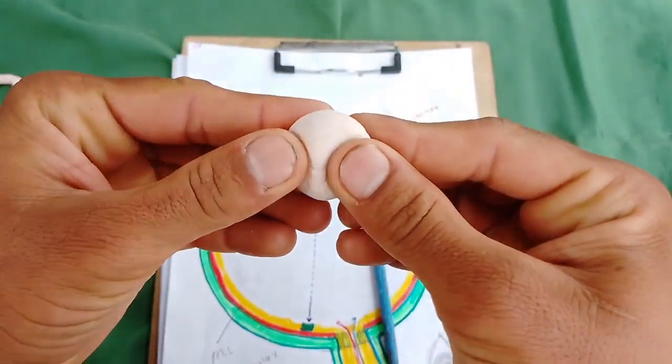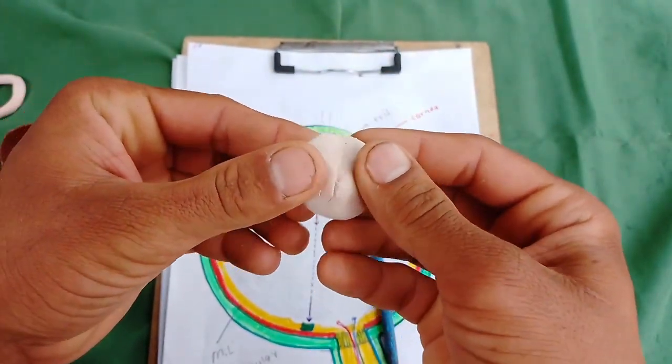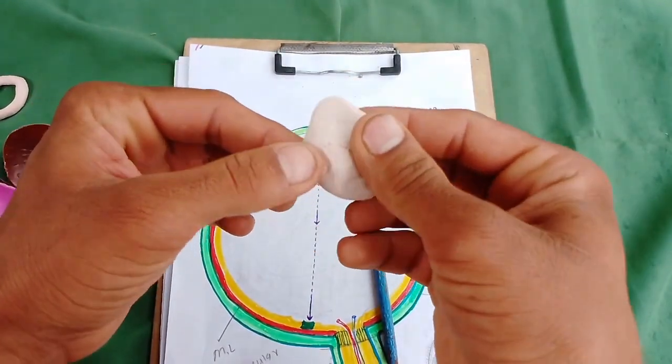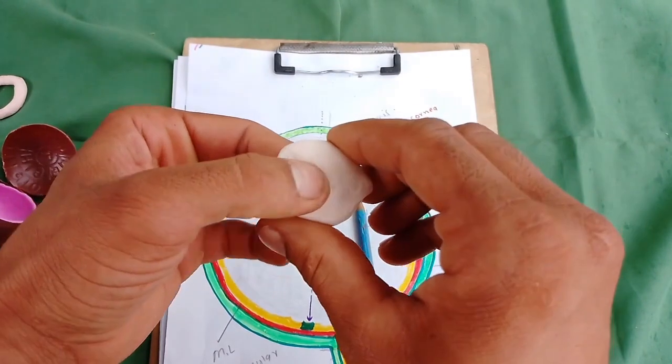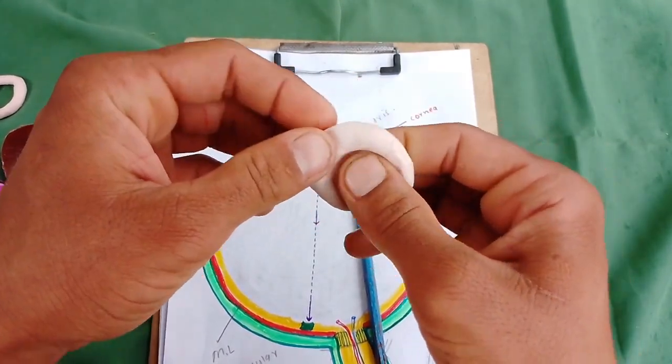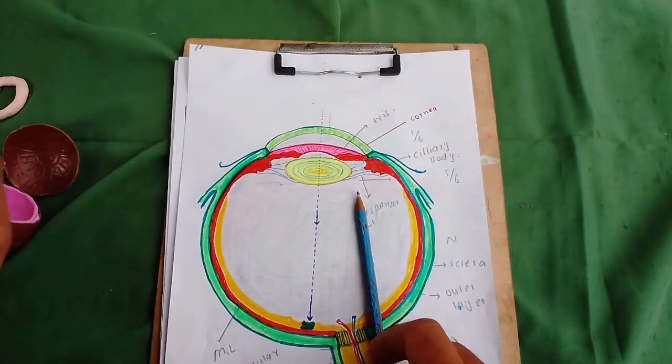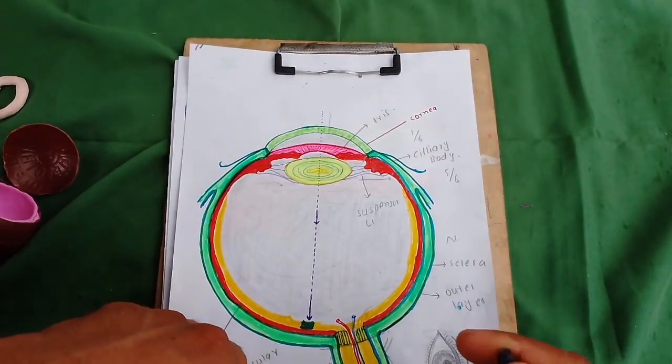Okay, so this is the lens which is more biconvex, while this one is the lens which is least biconvex. This is the biconcave, the opposite of this. Biconcave, just like a red blood cell. So these are all about the middle layer.